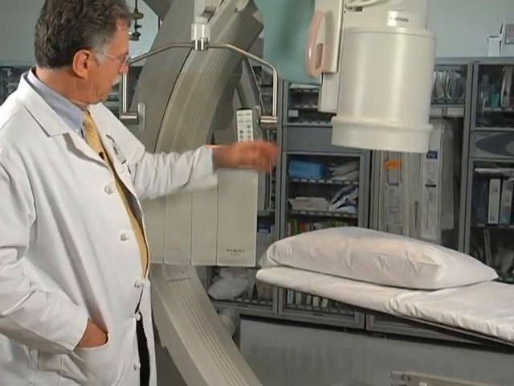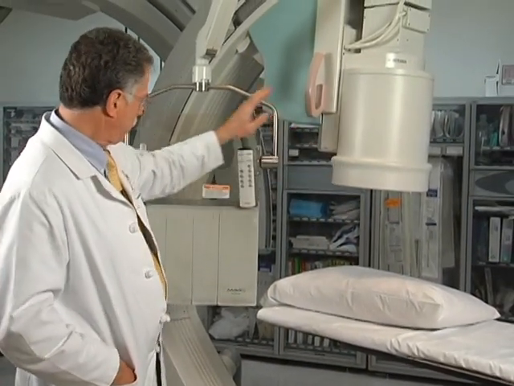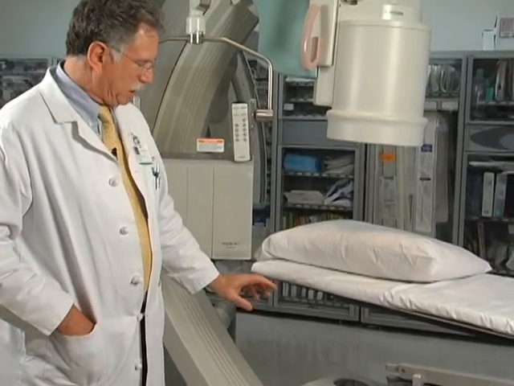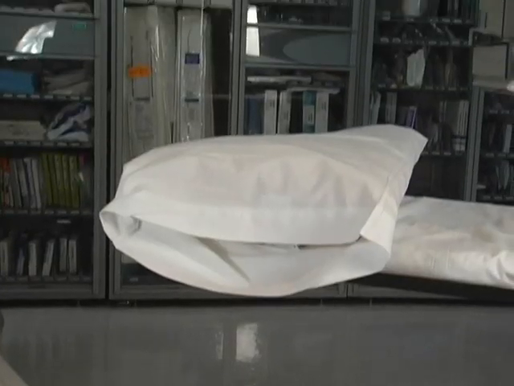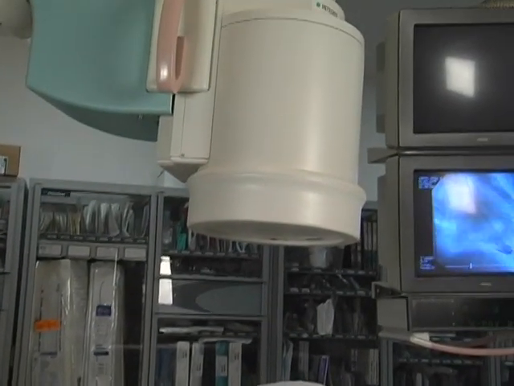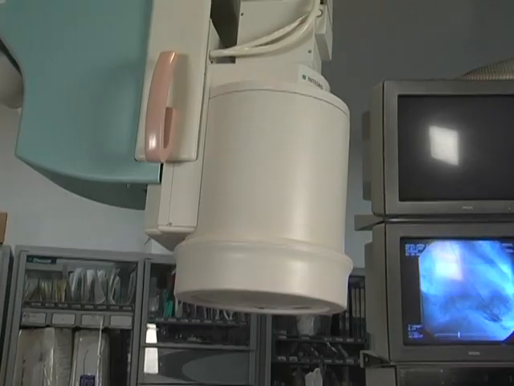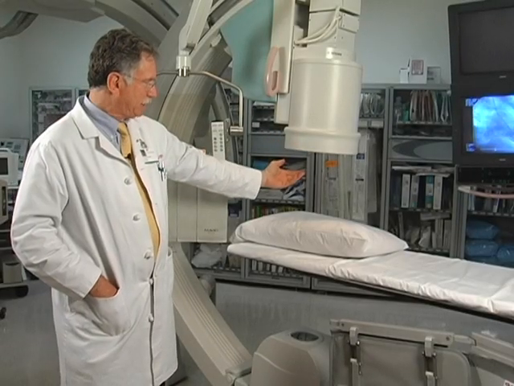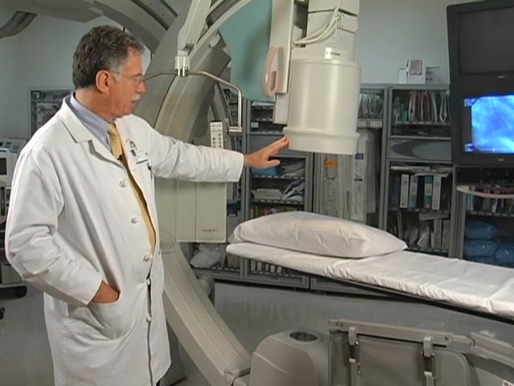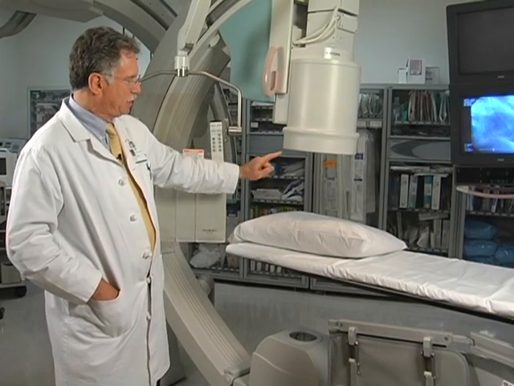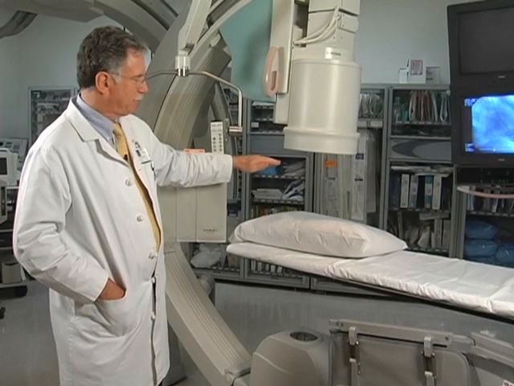I want to show you our equipment. Every cath lab has a C-arm. That's this structure here, in which the X-ray generator is found at the bottom. X-rays are generated from the X-ray generator and pass vertically up to the image intensifier. The X-rays are collected, an image is created on the image intensifier, and in newer systems, these image intensifiers are flat panel.